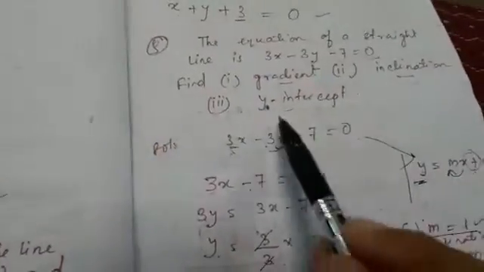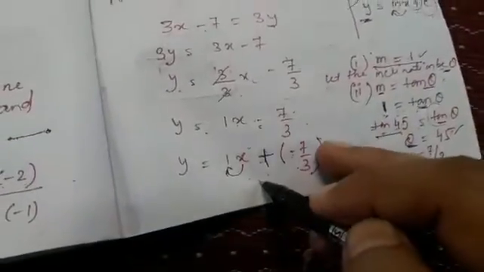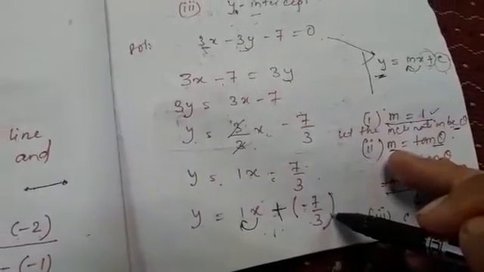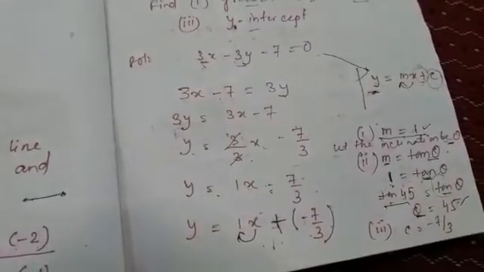And the last part, y-intercept. Now what is y-intercept? This portion, that is y equal to mx plus c. This c is called the y-intercept. By comparing this equation with the general equation, we are getting c equal to how much? Minus 7 by 3. So minus 7 by 3 is the y-intercept of this line.